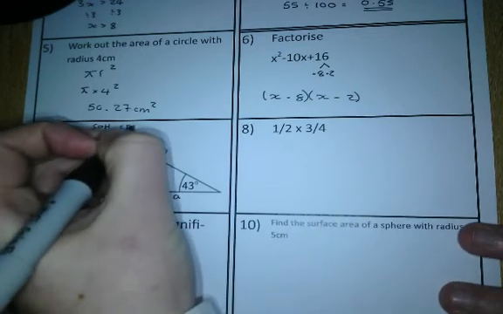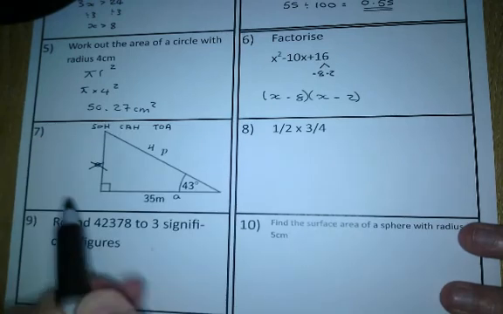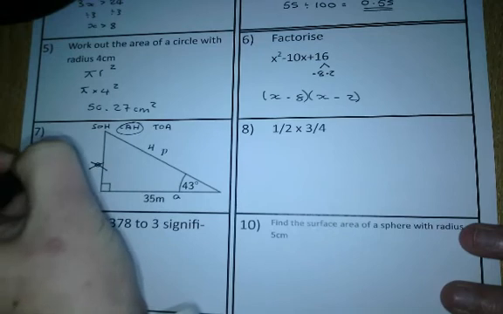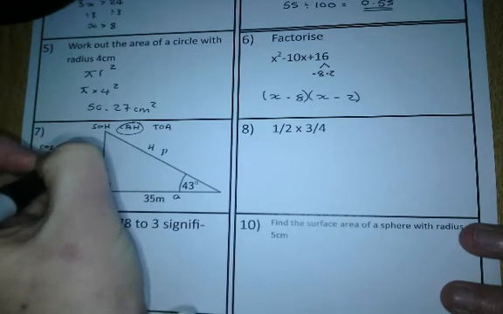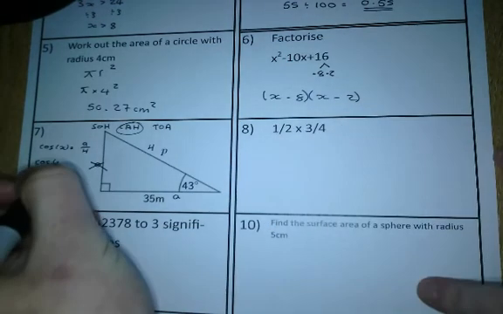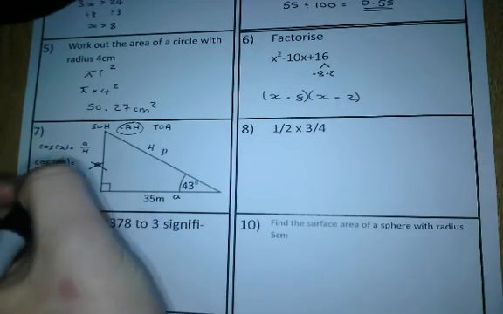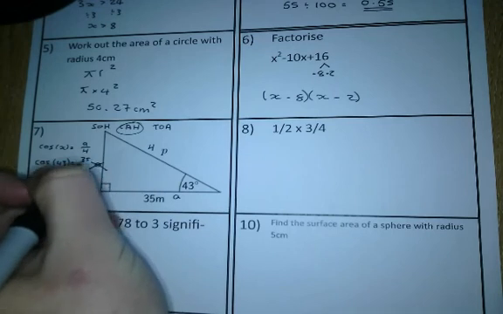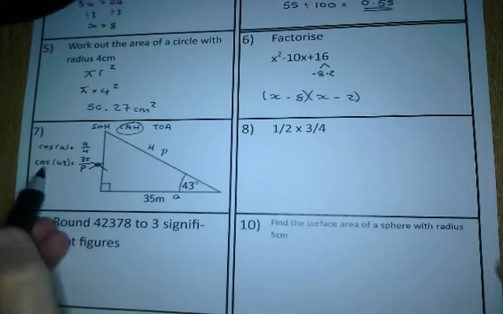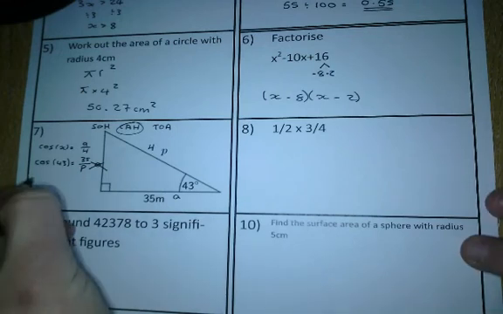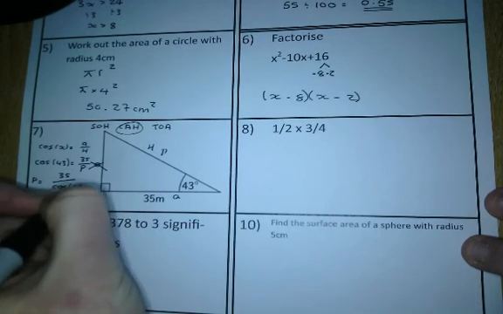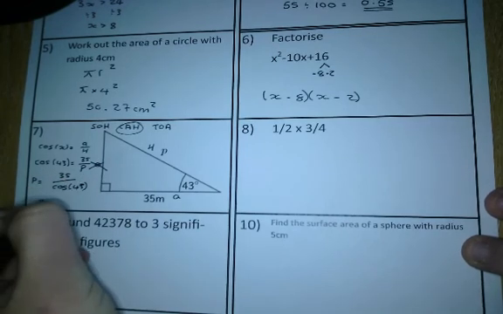Thinking about SOHCAHTOA. Which one has A and H? It's CAH, so we're going to use cos. So it's cos x equals A over H. Fill in what we know. We've got cos. We know the angle is 43 equals A, which is 35, over H, which is P. This is one of those awkward ones where we end up swapping the cos and the P around. So it becomes P equals 35 over cos 43.